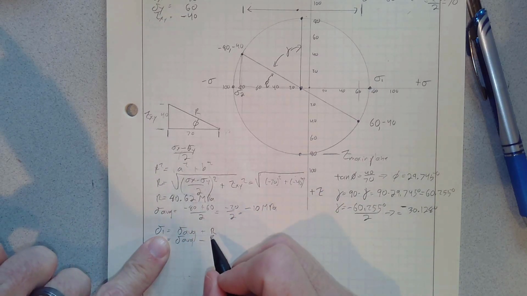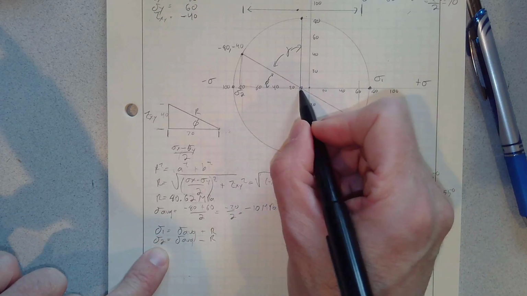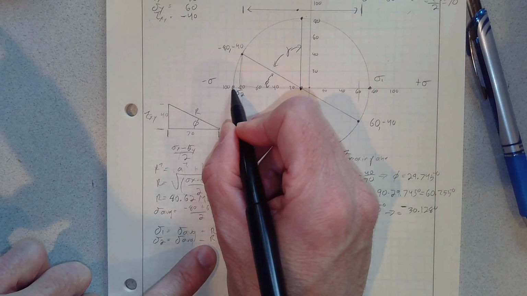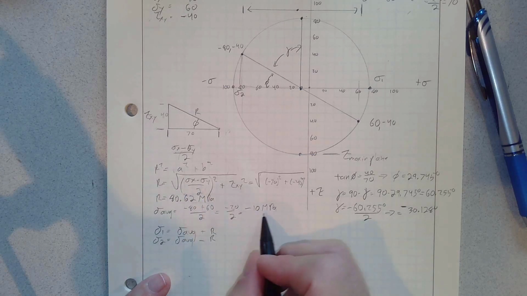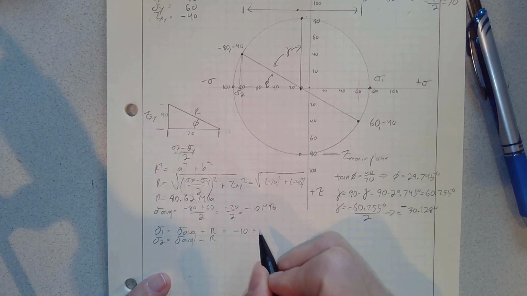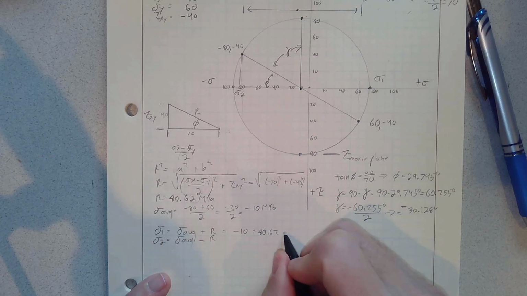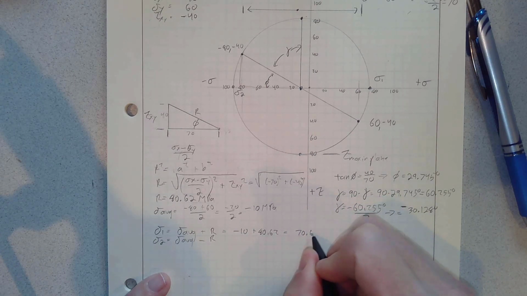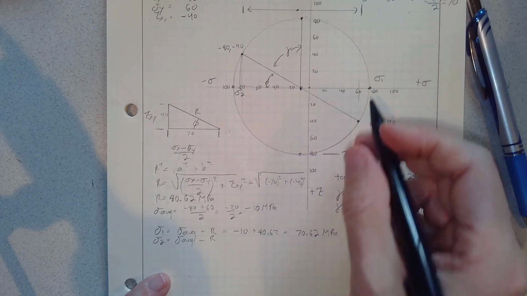So sigma 1, basically we go from here, add the radius to get to there. For sigma 2, we start at the center, that's sigma average, and we go the radius in the opposite direction. That gets us this one here. And we've got both those values already, right? Sigma average was equal to negative 10 plus the radius of 80.62. So sigma 1 is going to be equal to 70.62 megapascals. Positive, so that means it's tension.